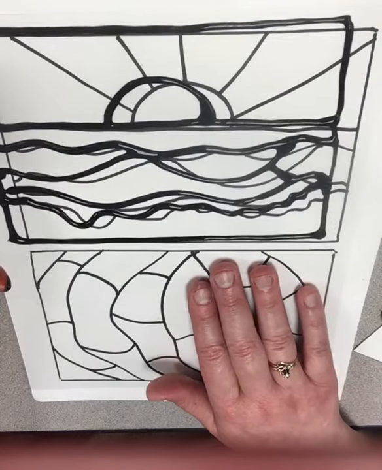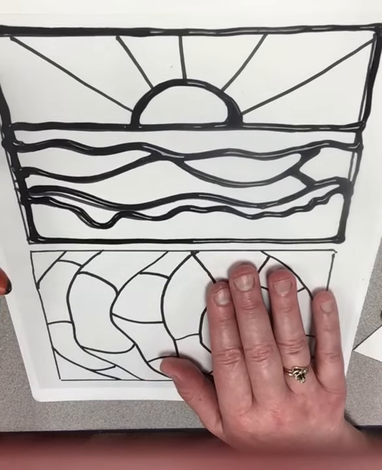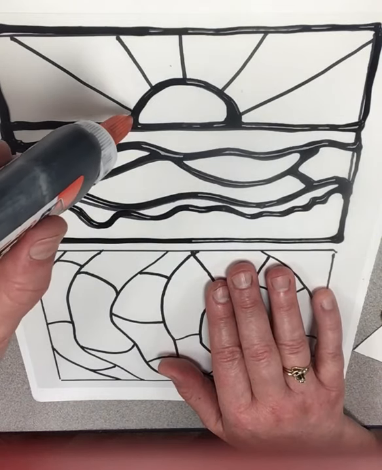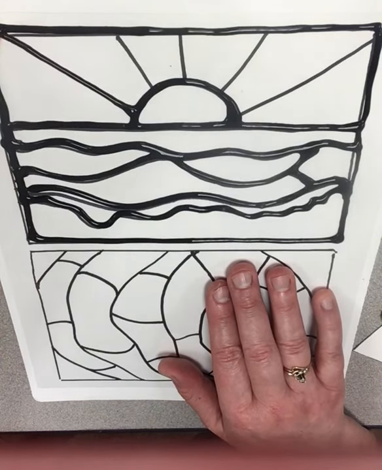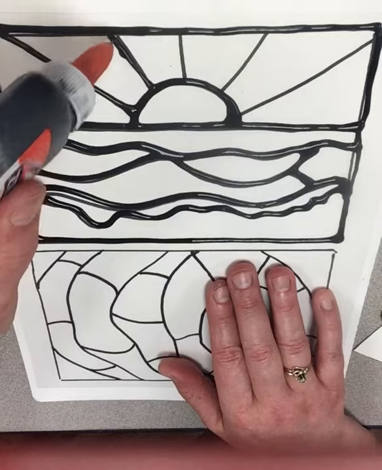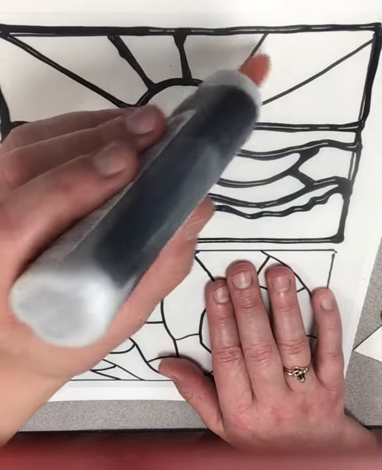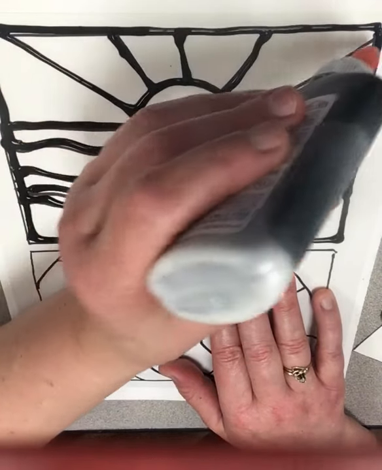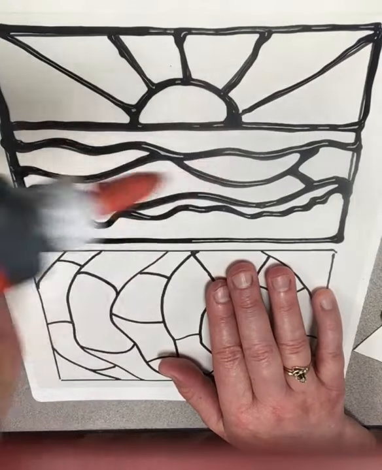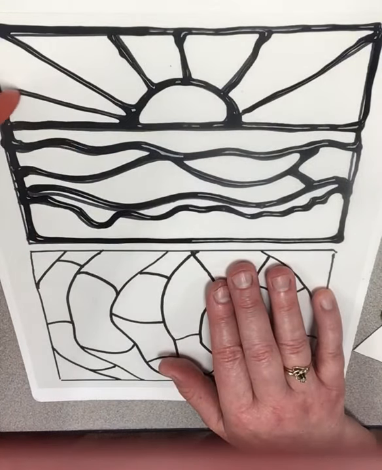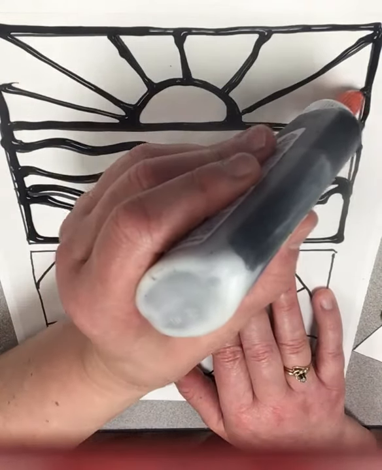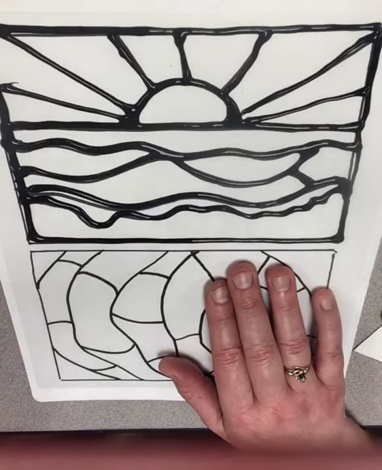One way you can do it is just to shift it and make sure that all those lines are there, and then I can put it back. Oh, I'm going to do one more over here. If you think that you needed a couple extra lines, that's fine too.